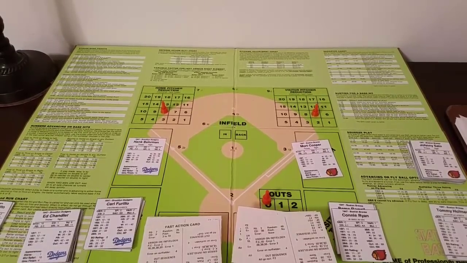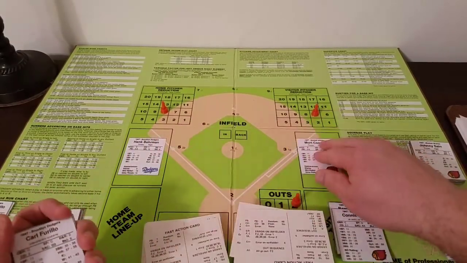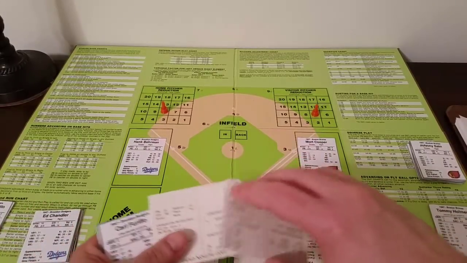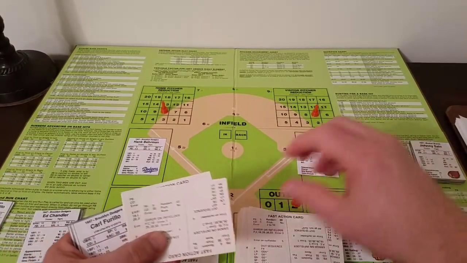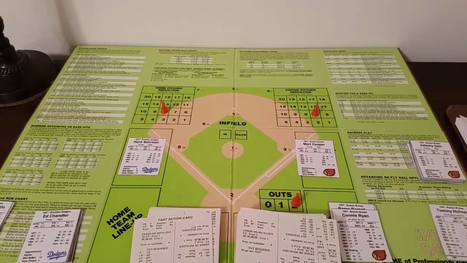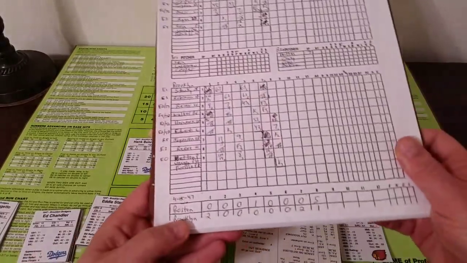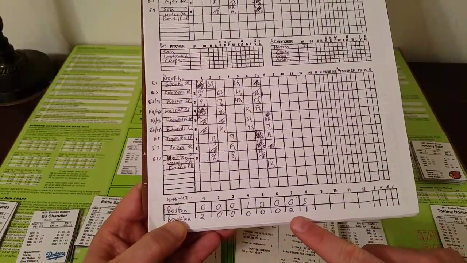So 2 outs, 1 run in, and 1 on for Furillo, pinch hitting against Cooper. Flip is a 5, so we're under Cooper. 27, and that's a strikeout. So Furillo fails in his pinch hitting duties. Inning's over, but the Dodgers do inch closer. After 8 complete, score is Boston 6 and Brooklyn 5.